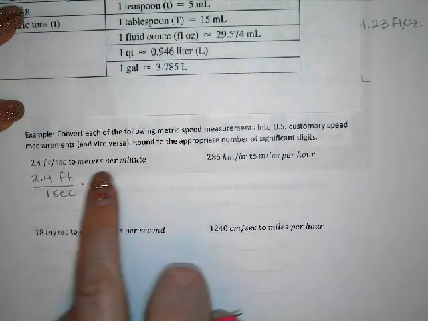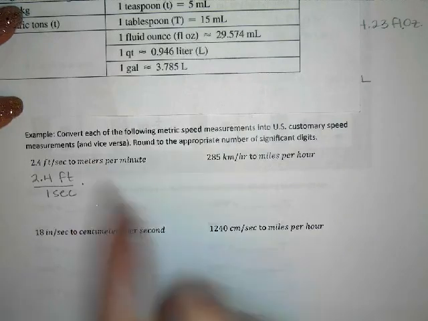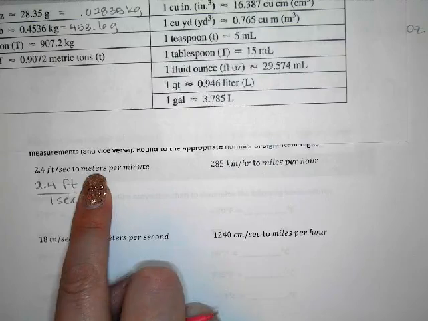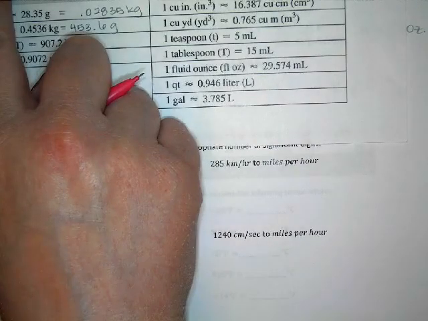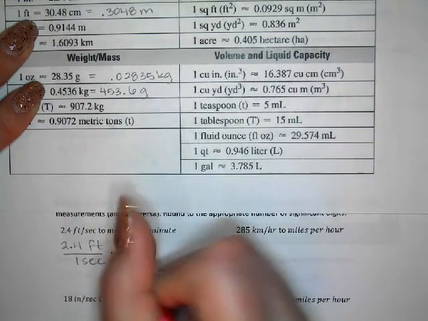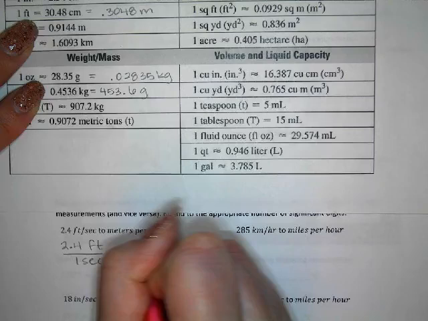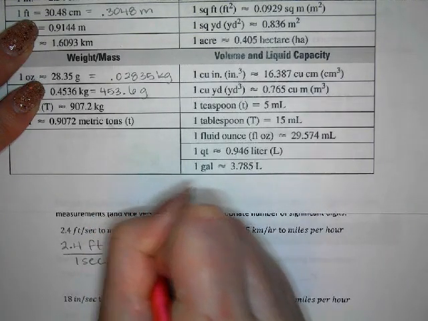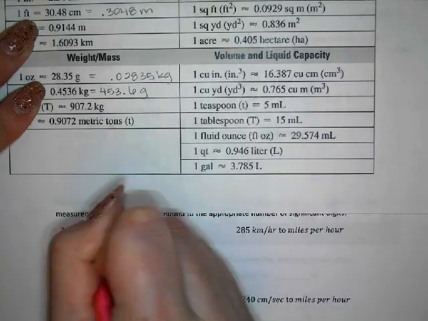So we need a conversion for feet and meters, and we have these conversions right here that we used before. So I'm going to say 1 foot is 0.3048 meters.